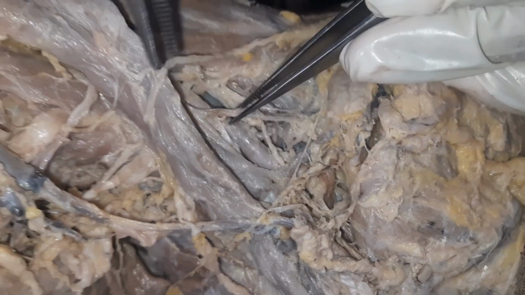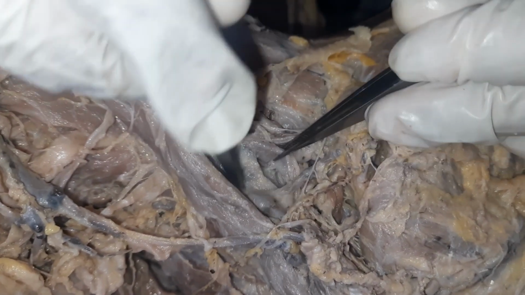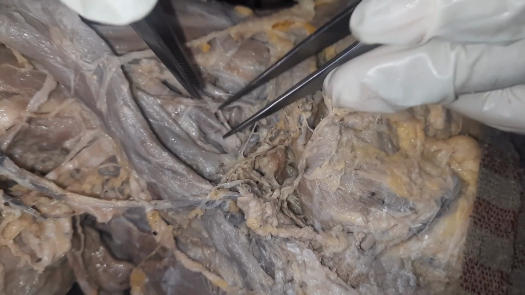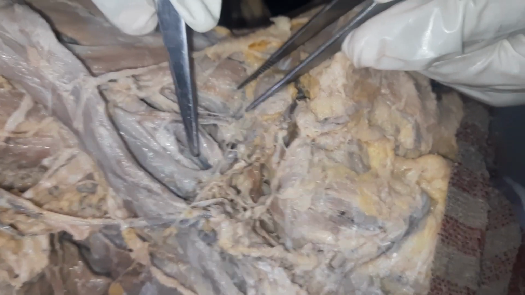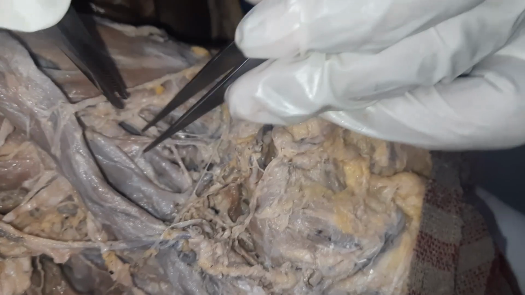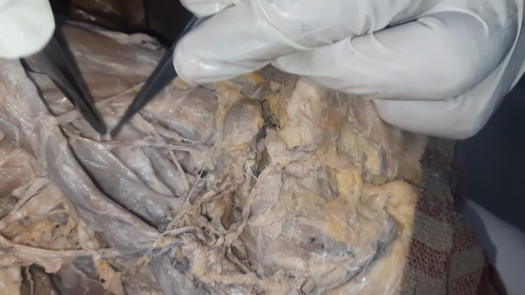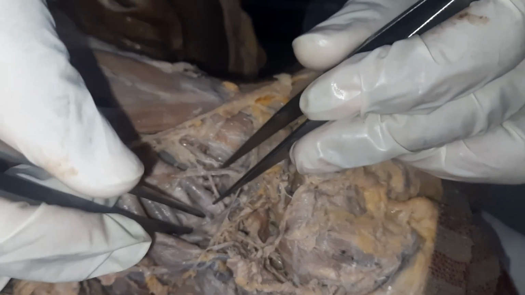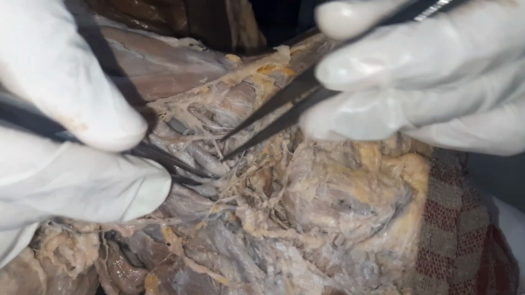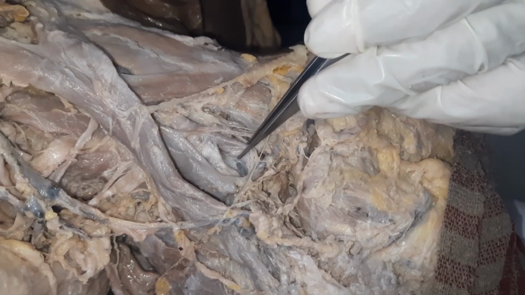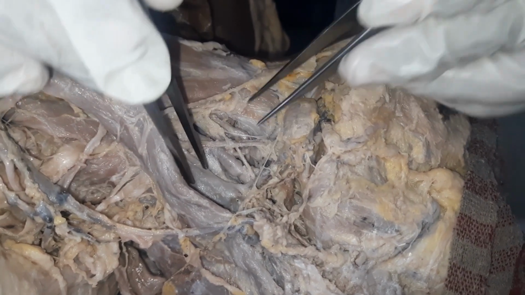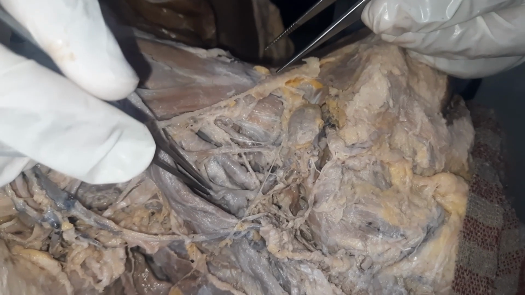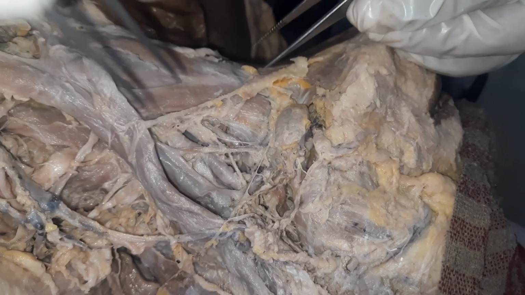Common carotid artery divides into internal carotid artery and the external carotid artery. So this is common carotid dividing into internal and external. Internal jugular vein is lying lateral to the carotid artery.